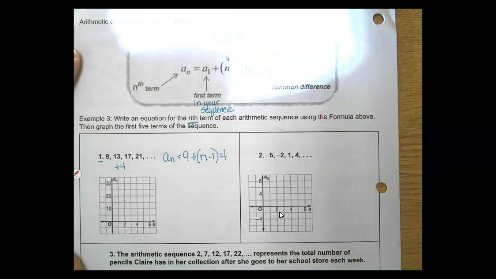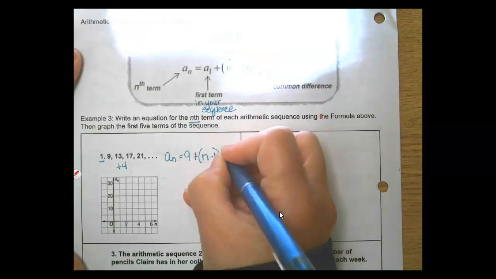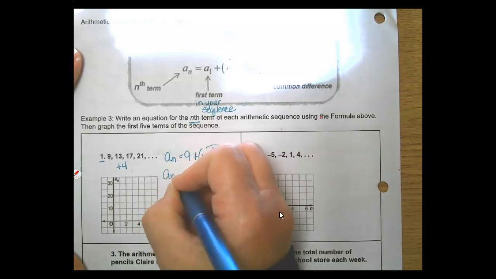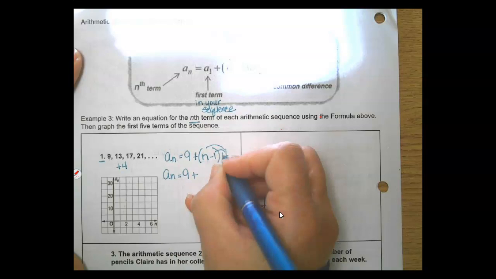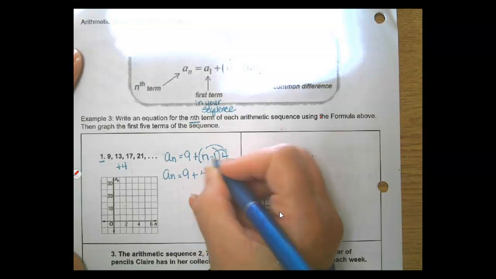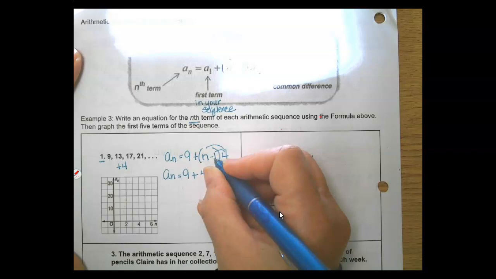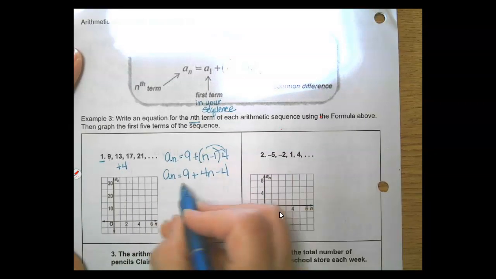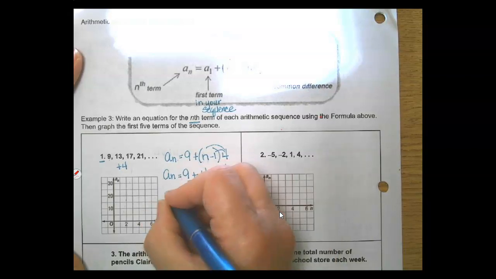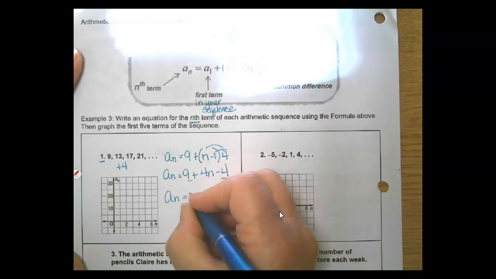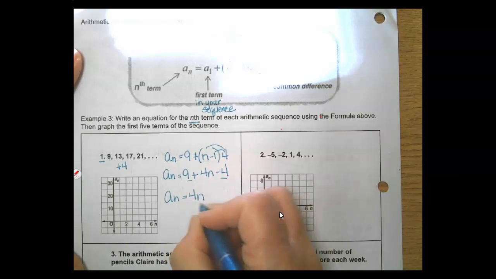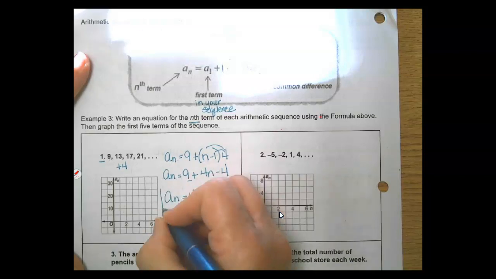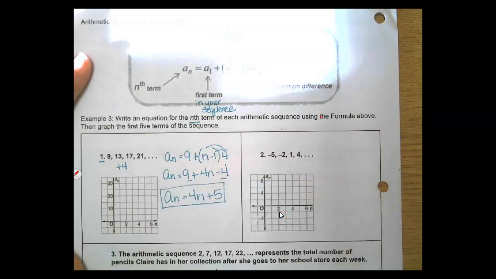And then I'm going to take that 4 and distribute it to simplify this equation. So a to the nth is equal to 9 plus 4n, 4 times n, and 4 times -1, which is -4. Now I need to simplify this because I've got like terms here. A to the nth is equal to 4n. We always put our variable term first. 9 minus 4 is a positive 5. So this is the equation.